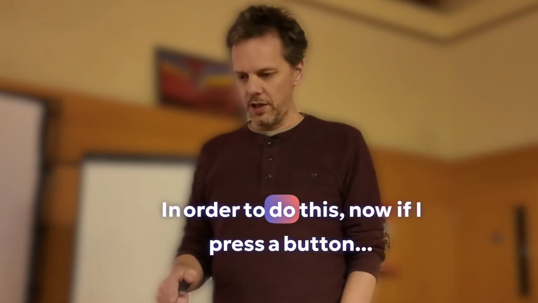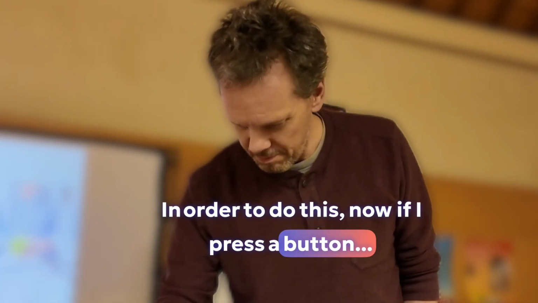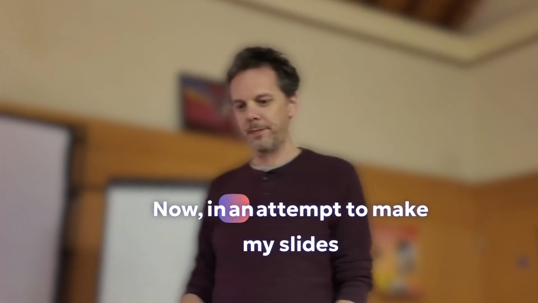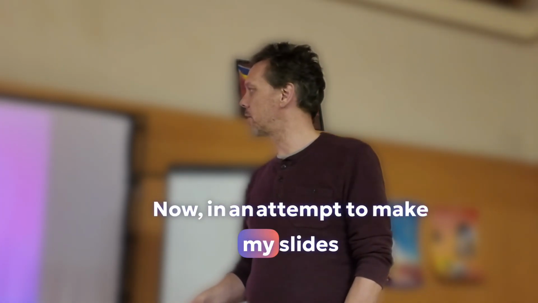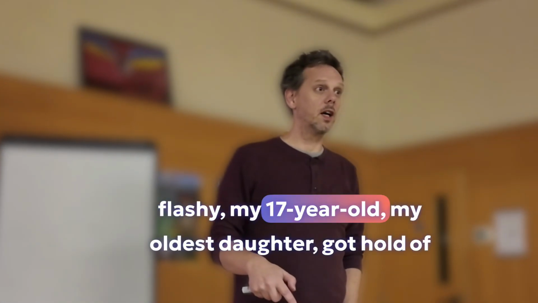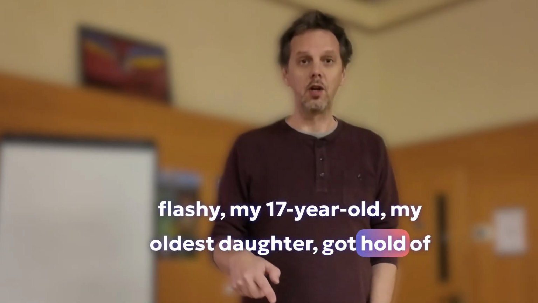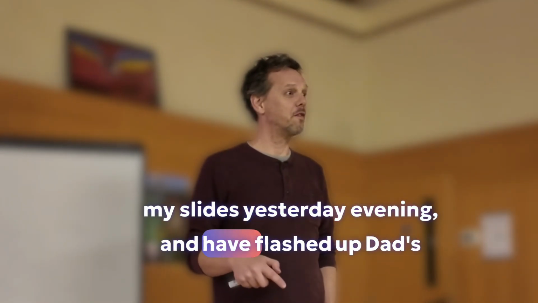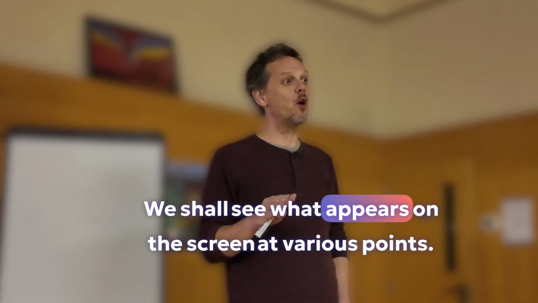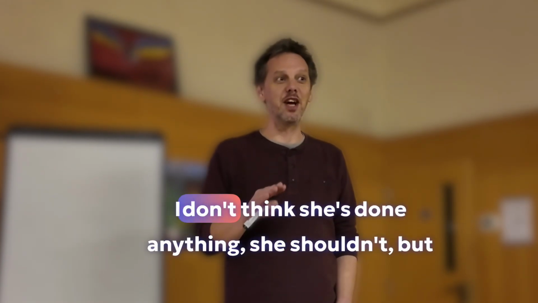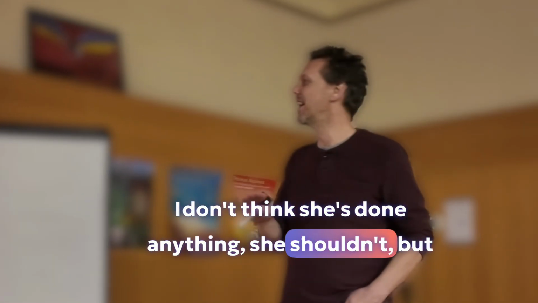In order to do this, now if I press a button, look at that. Now, in an attempt to make my slides flashy, my 17-year-old, my oldest daughter, got hold of my slides yesterday evening and flashed up Dad's slides because apparently black and white wasn't good enough. We shall see what appears on the screen at various points. I don't think she's done anything she shouldn't, but we'll see how this goes, shall we? This could get embarrassing at various different points.